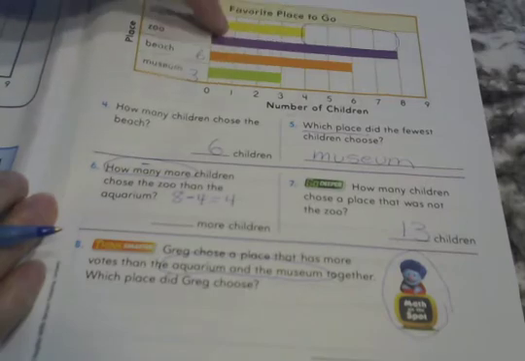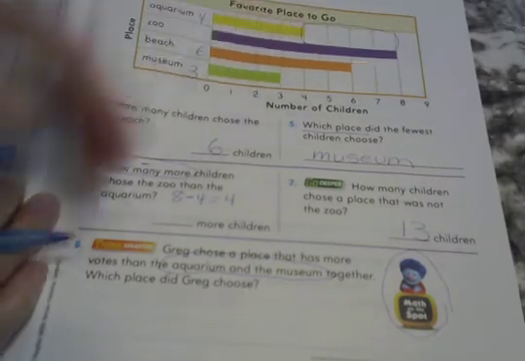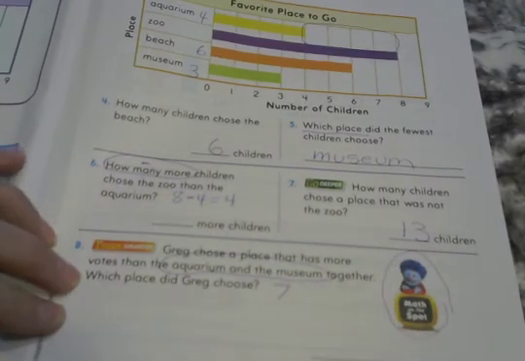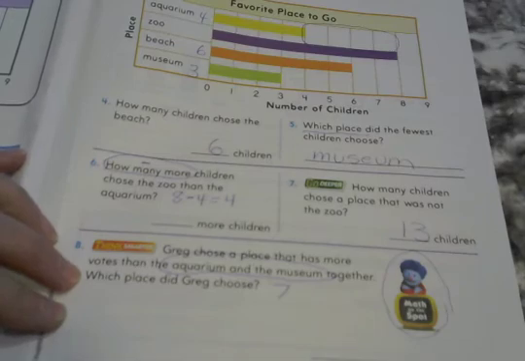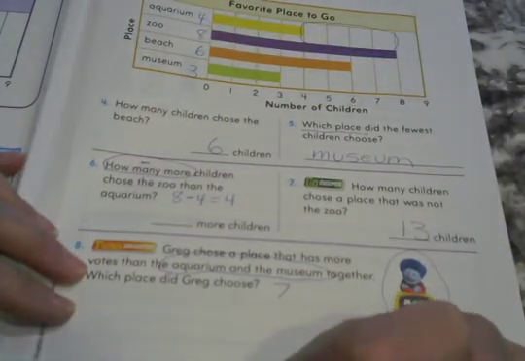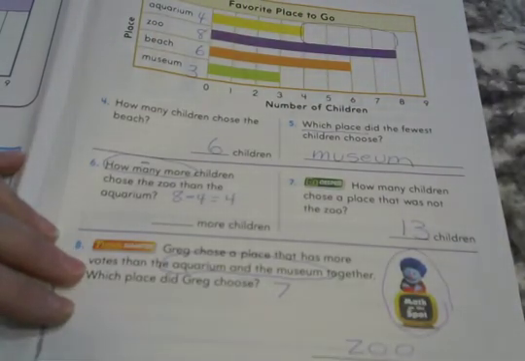So I'm going to go 1, 2, 3, 4, 5, 6, 7. So this was 7. Which place did Greg choose? So that's pretty easy because now all we have to do is pick the place that is greater than 7. Did you figure it out? Yes, it is the zoo because the zoo is 8.